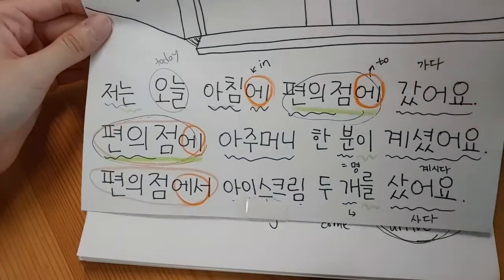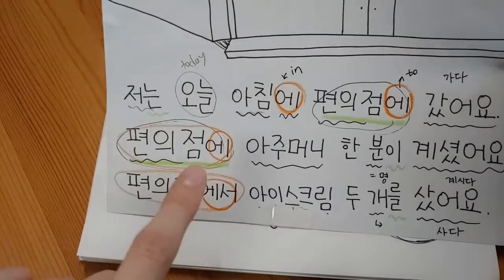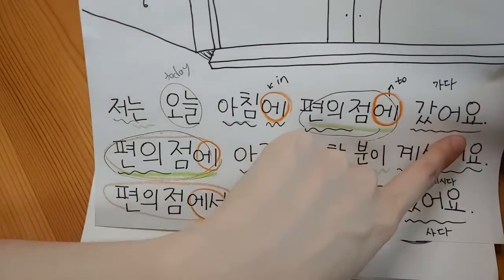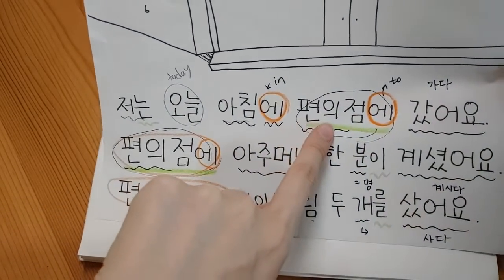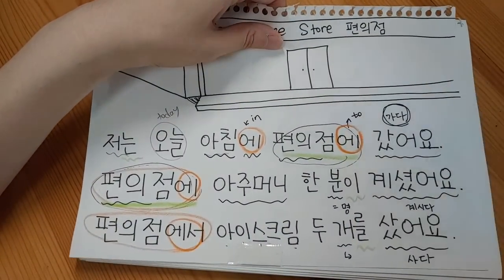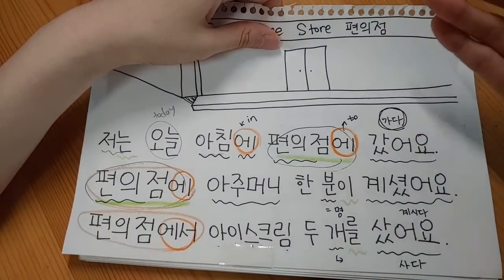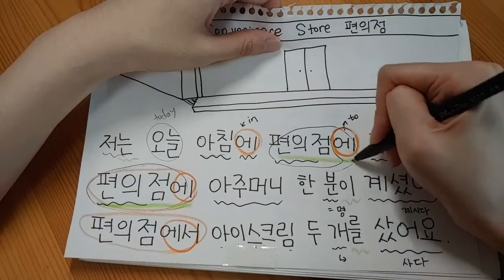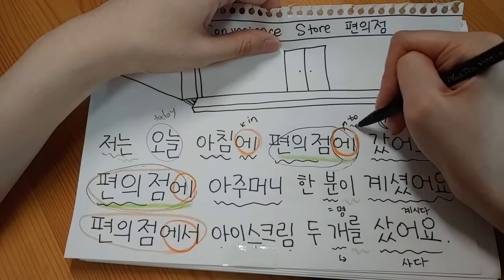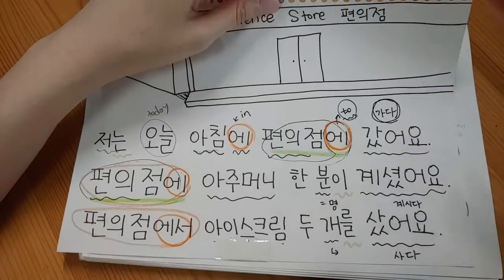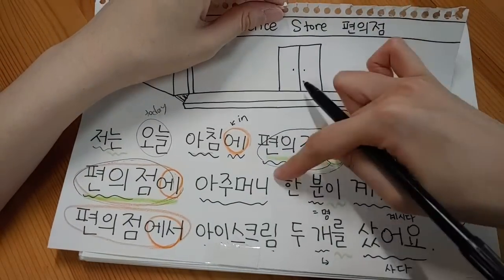Like the example sentence that we read, 저는 오늘 아침에 편의점에 갔어요. It means to a convenience store went, right? Because of this verb, you cannot go in a place, right? You go to a place. So that's why 에 here is used to mean to. The direction where you're headed, the place where you're headed. 편의점에 갔어요.